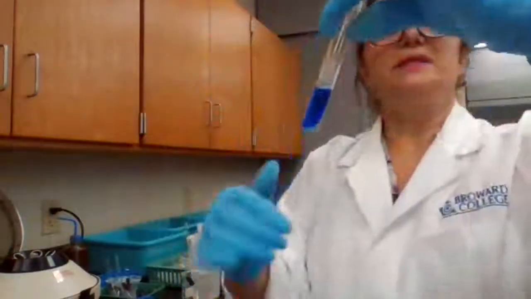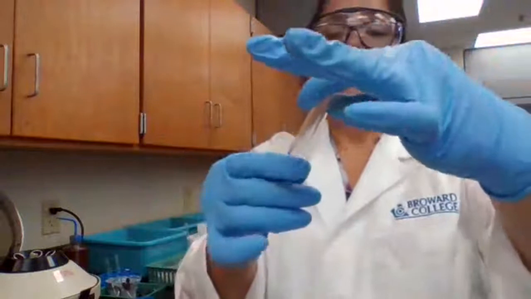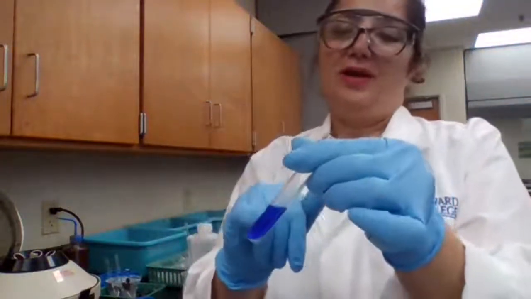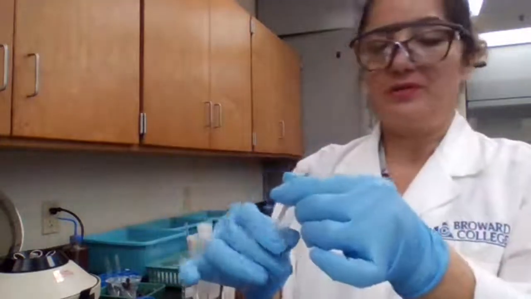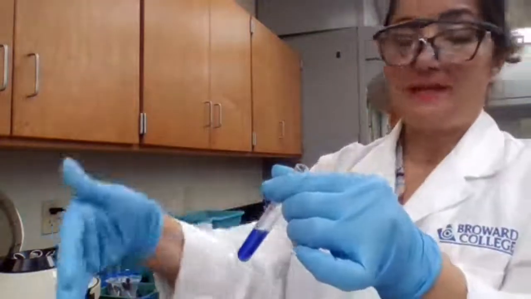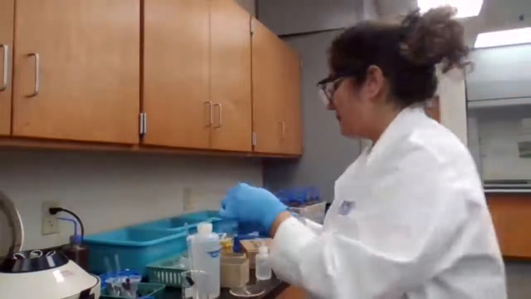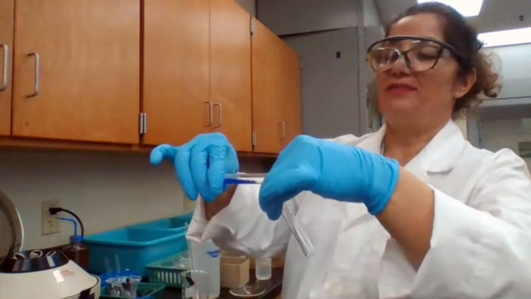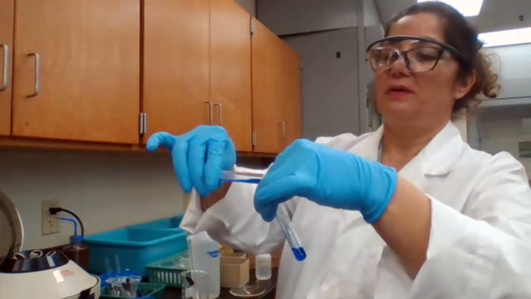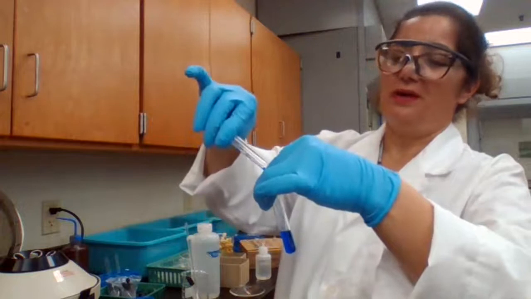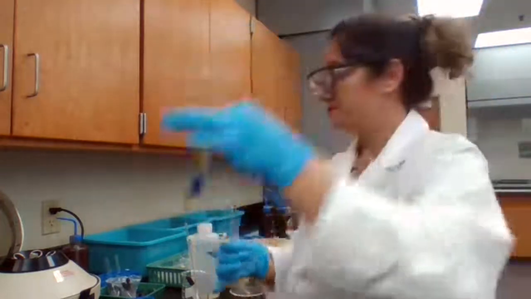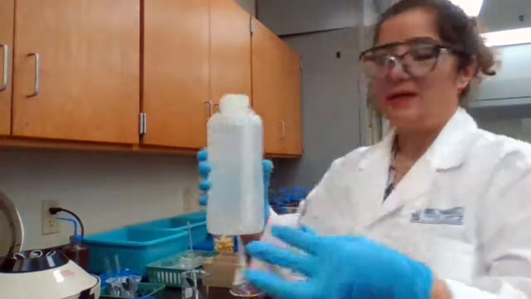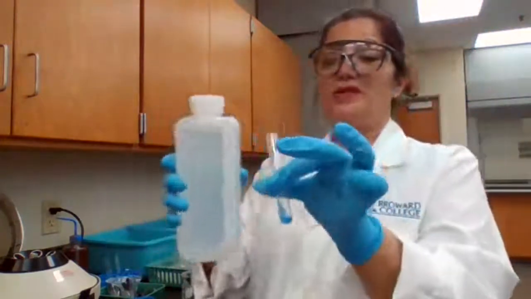Okay, nice deep blue color. That means most likely, 90%, you have copper, but we're not sure yet. Based on the procedure, we have to separate the liquid and save it for later to prove that we have copper. If for your unknown you get a color like this, most likely you have copper, but we're saving it to confirm later.